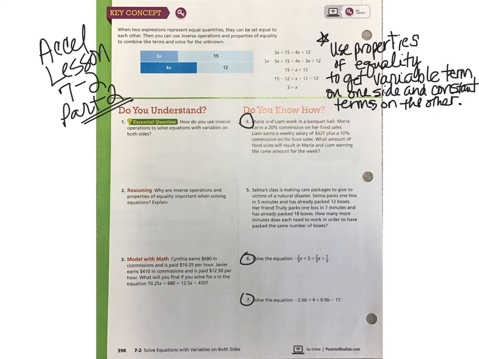Hi there everybody, this is Accelerated Lesson 7-2. This is part 2 of the video, and in this part of the video we are going to focus on the practice work that goes along with lesson 7-2.